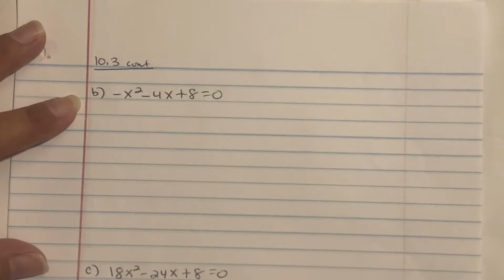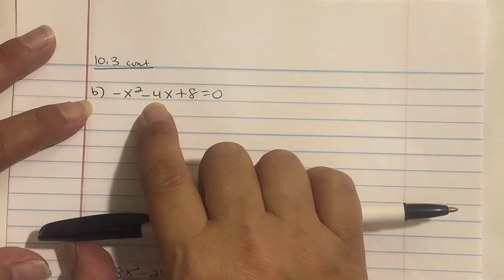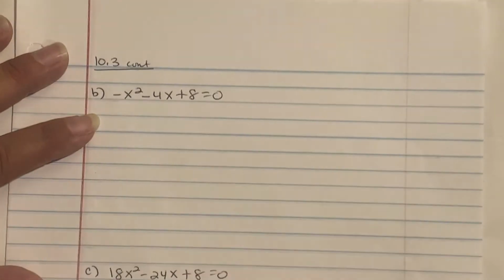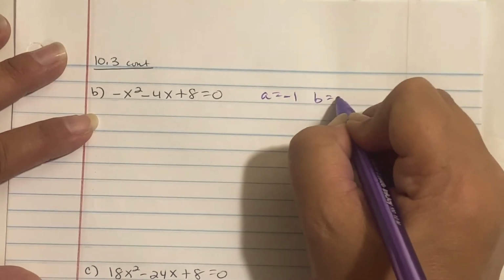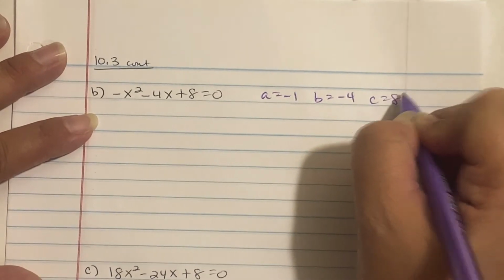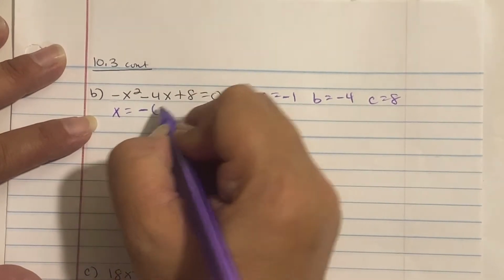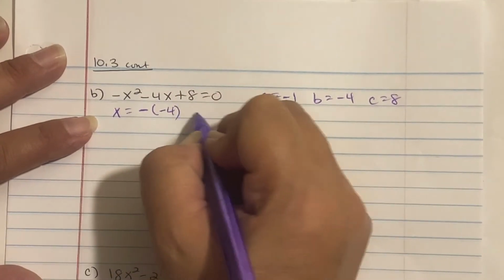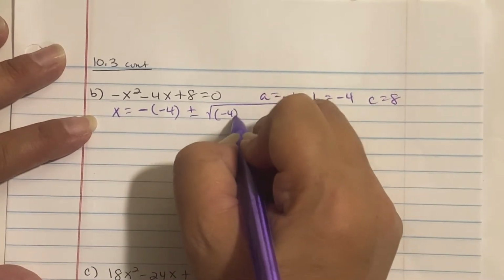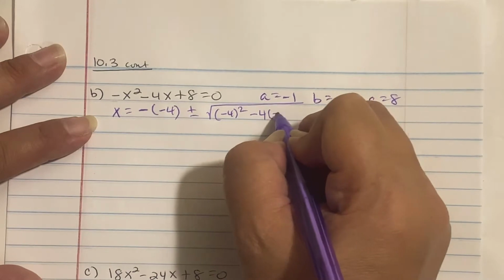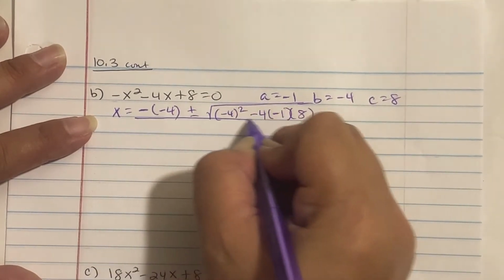In example B, it says negative x squared minus 4x plus 8 equals 0. It's already in standard form. So our a is a negative 1, b is a negative 4, c is an 8. So remember your formula, x equals the negative of the b value, that's why I put parentheses, plus and minus the square root of b, negative 4 squared, minus 4 times the a, which is negative 1, times the c, which is positive 8, all divided by 2 times your a value.